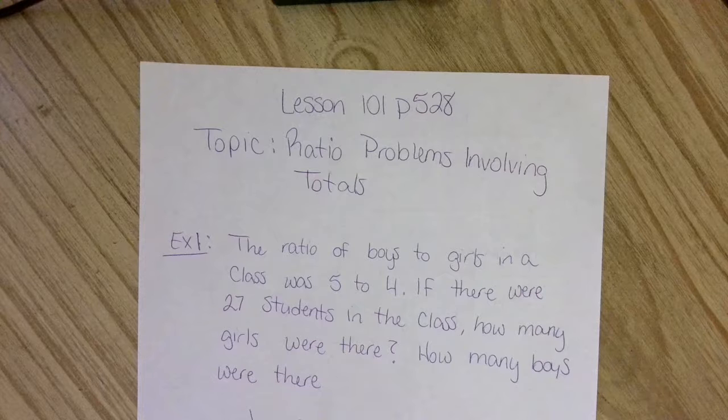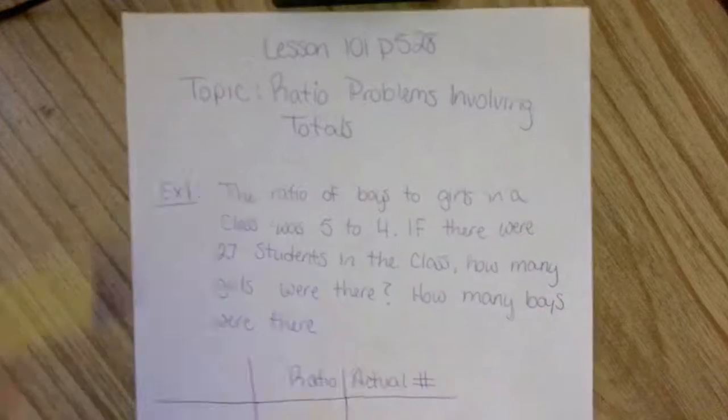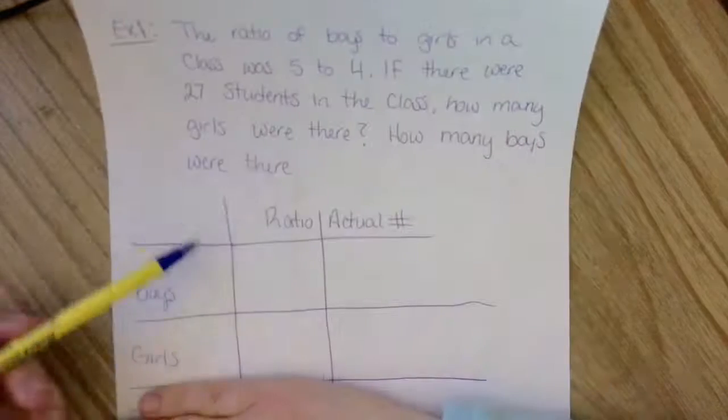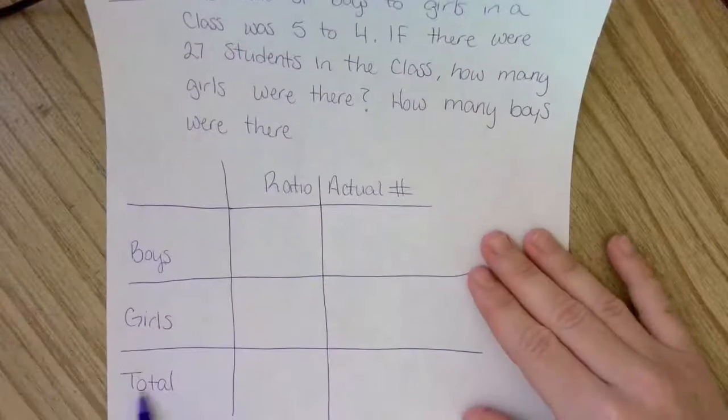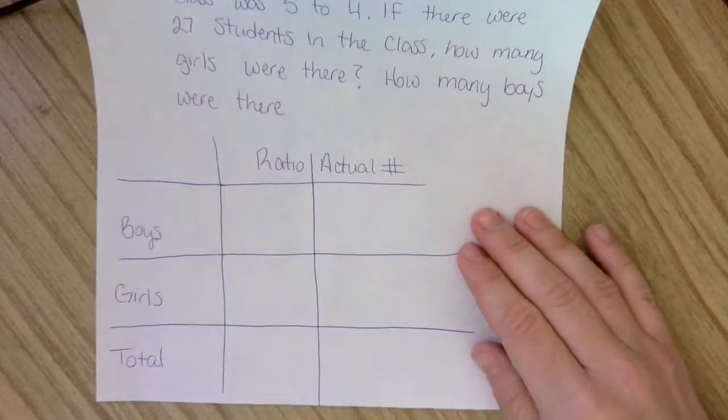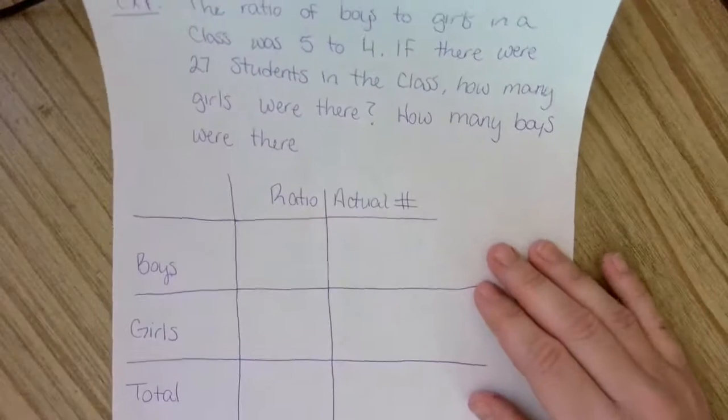It's on page 528. And today's topic is ratio problems involving totals. So you've already seen a ratio box that looks similar to this one right here, but the only thing we're adding is total. So we're going to do this a little bit differently.